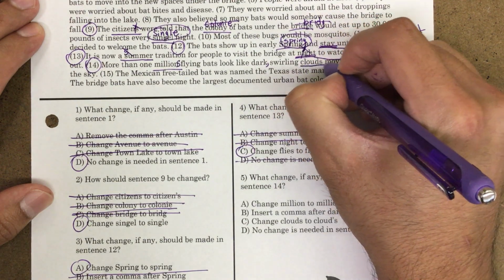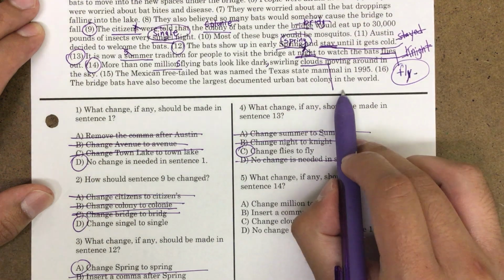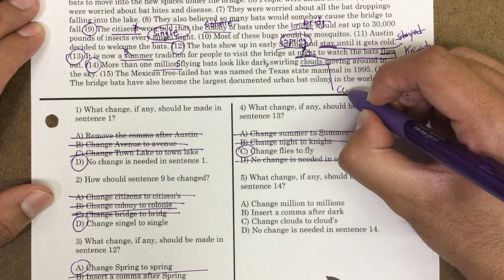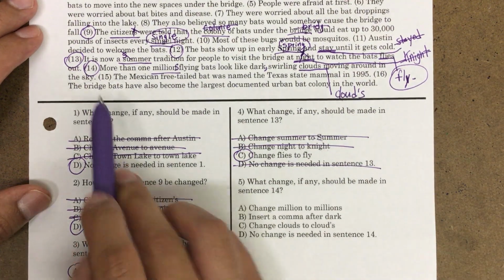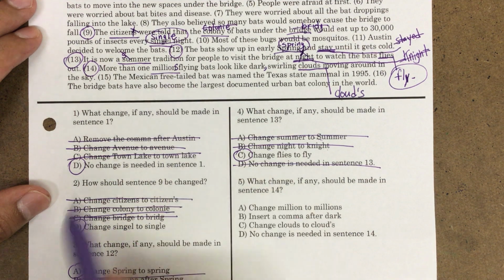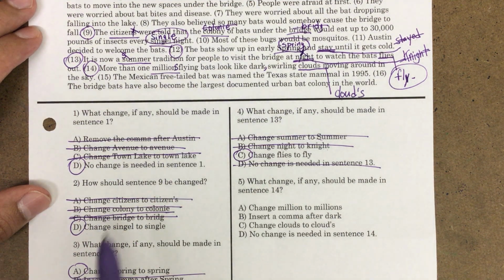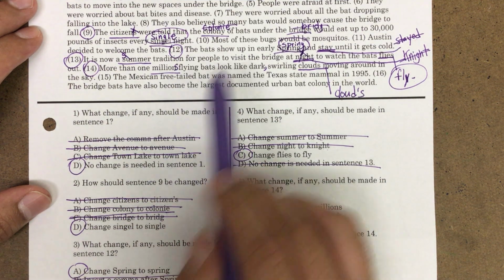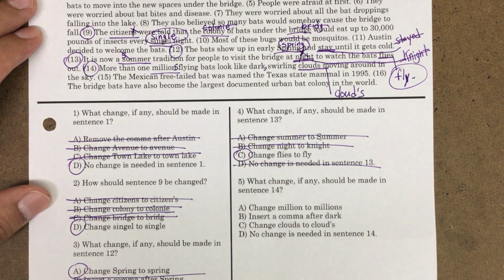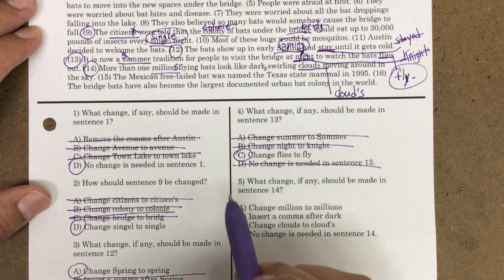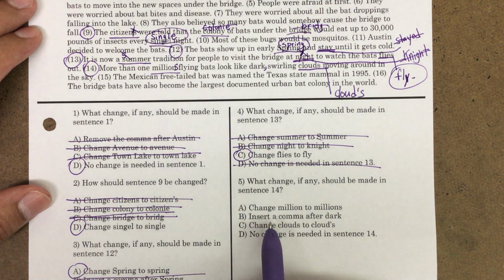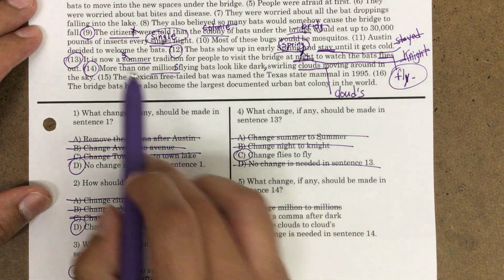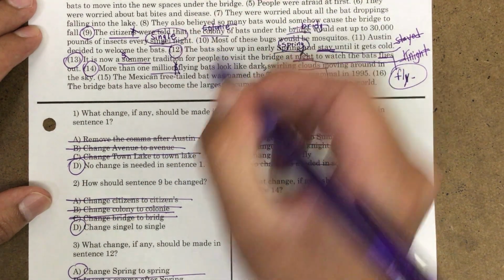I'm gonna underline it, and below here, I'm gonna write it down here because I have no space. I want to be able to see it. I want to be organized. They want us to add an apostrophe. And D is no change. More than 1 millions flying bats or 1 million? Does it make sense? More than 1 millions flying bats? If the S is already there, we don't need millions. So for 14, answer choice A, change million to millions. We have to cross it out. It doesn't make sense. We don't need that S.